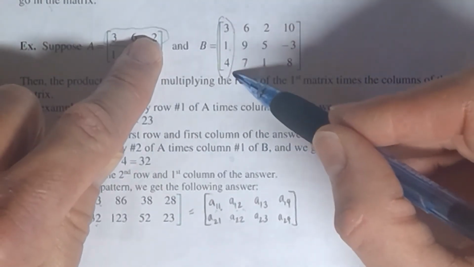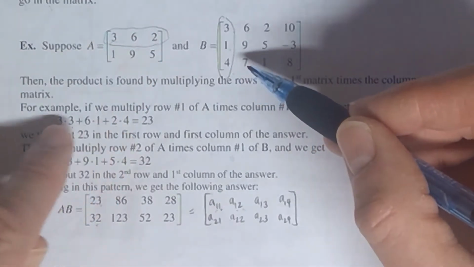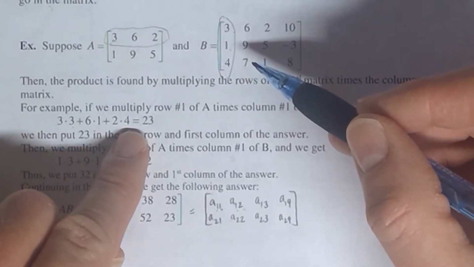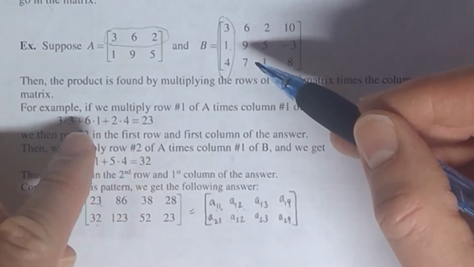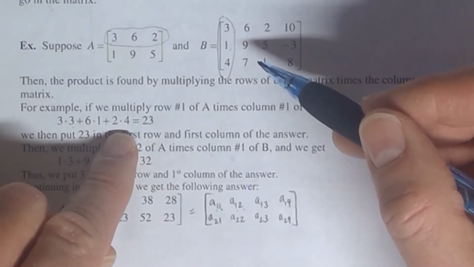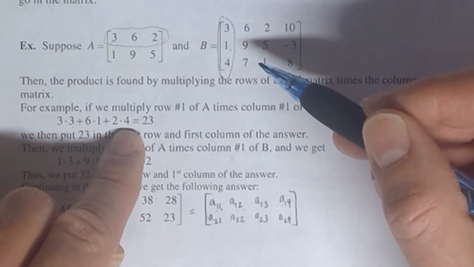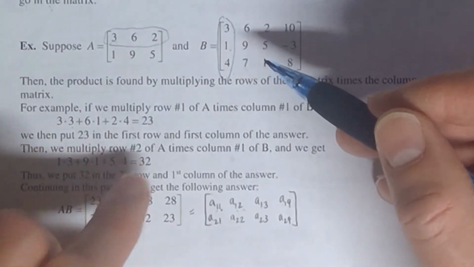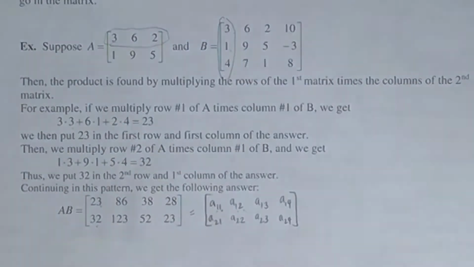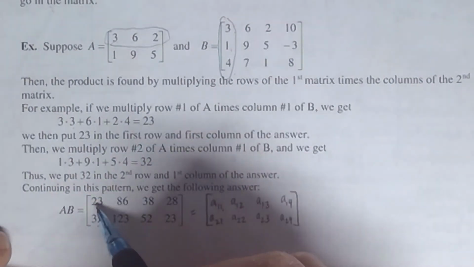And then the third number, 2 times 4. You figure out what those are equal to because you have to multiply before you add. And then you add those results together. So we get 9 plus 6 plus 8 on the multiplication, and if you add those 3 numbers together, you get 23. And that's where this 23 came from.